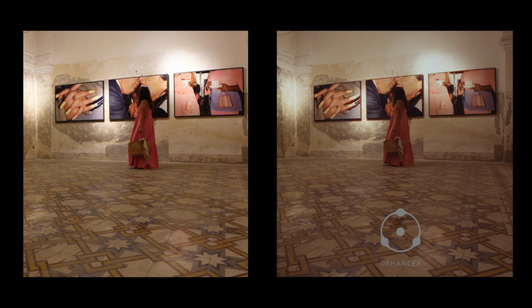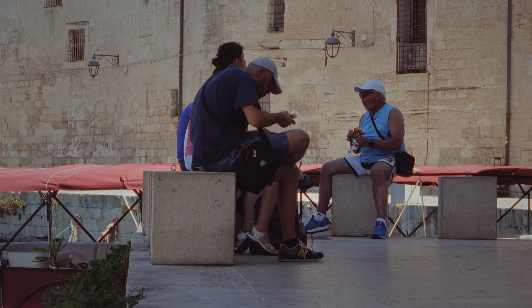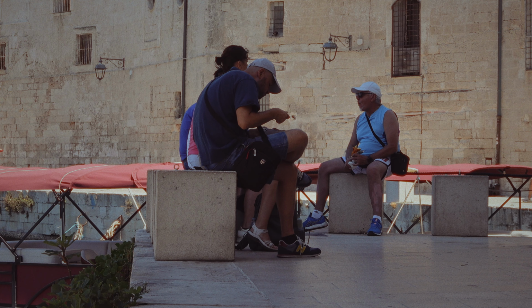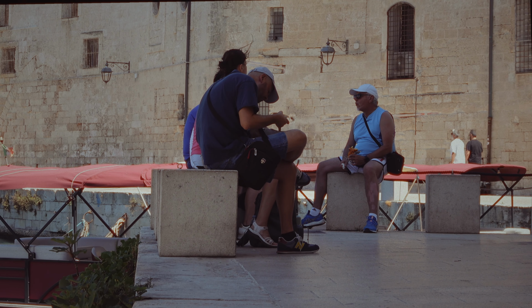Let me show you a quick side-by-side comparison. On the left, you will see the footage straight out of the camera. On the right, the same clip after applying Dehancer. You can instantly see the difference. The right side has the cinematic richness, while the left looks flat and digital. This is exactly why I started using Dehancer. It makes my clips look like they belong on the big screen without me spending hours tweaking every little detail.